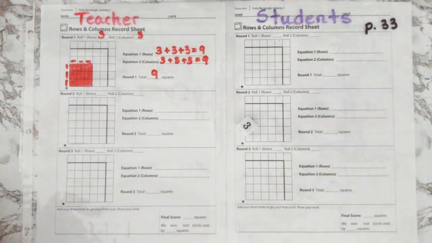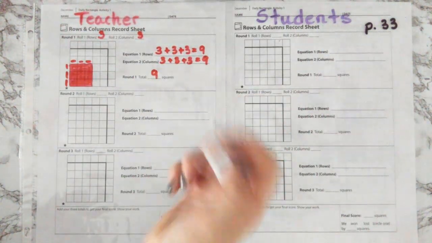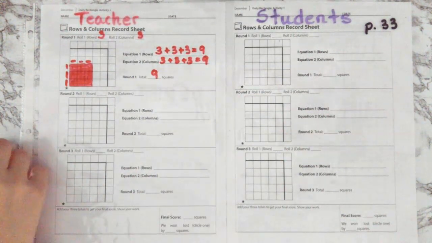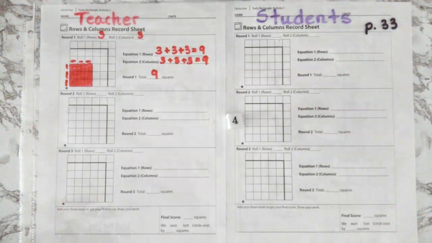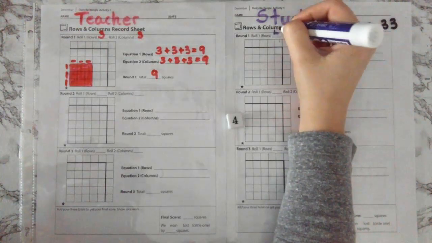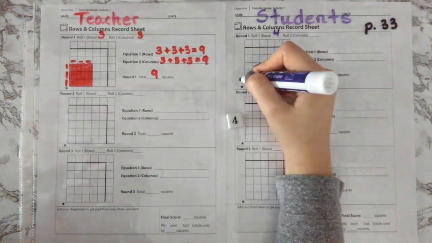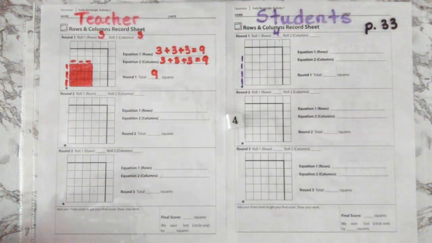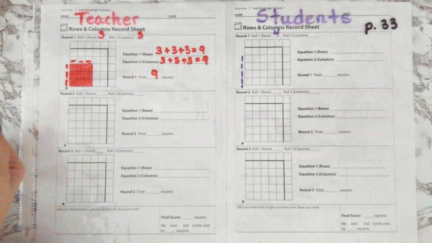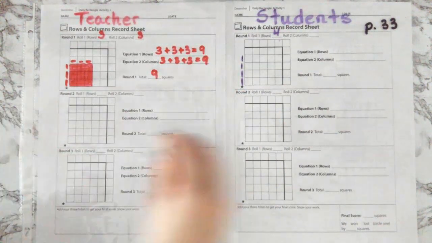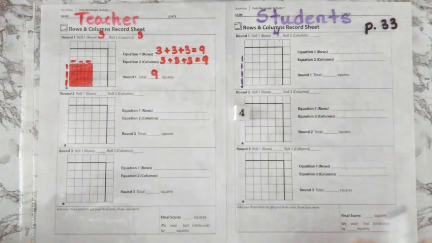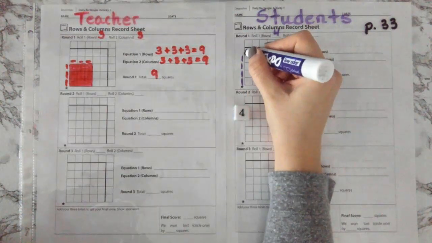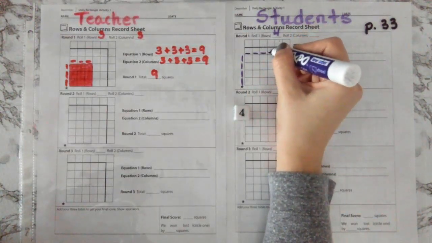Now it's your turn. Let's go a little faster this time. Let's roll your dice. You rolled a 4. What does that tell me? If you're thinking, it tells us your rows, you're right. Let's mark them off, starting at our star. 1, 2, 3, 4 rows. Now we'll roll again. What are we rolling for? If you said our columns, good work. Let's mark them off. 1, 2, 3, 4.